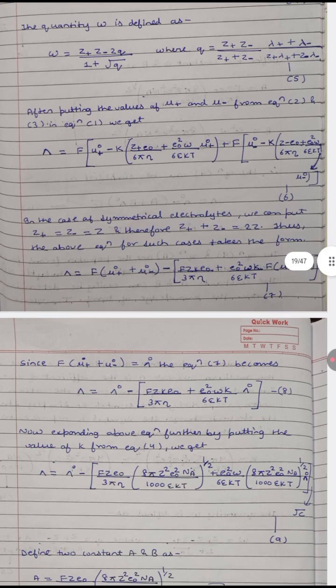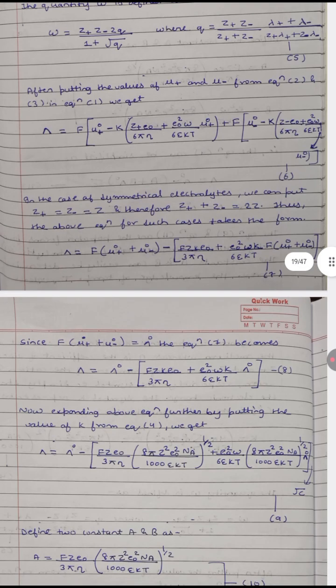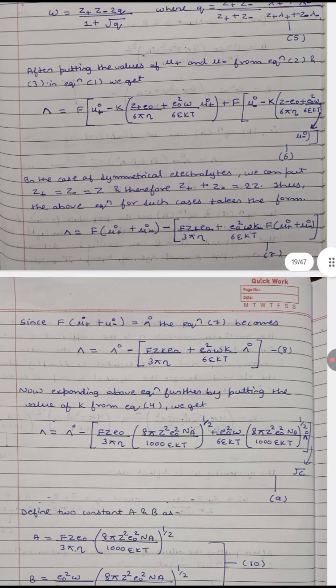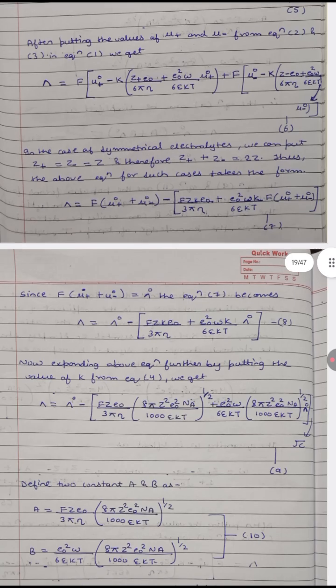The quantity omega is defined as ω = Z⁺Z⁻ · 2q/(1 + √q), where q = Z⁺Z⁻/(Z⁺ + Z⁻) × (λ⁺ + λ⁻)/(Z⁺λ⁺ + Z⁻λ⁻), equation 5.